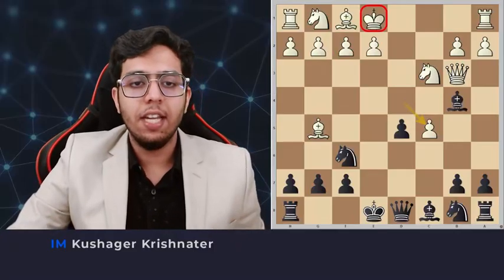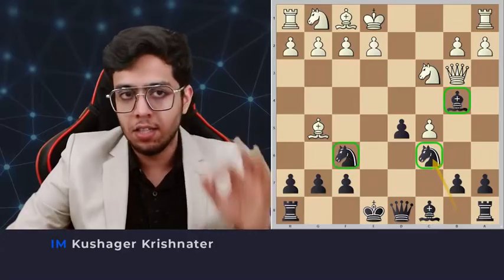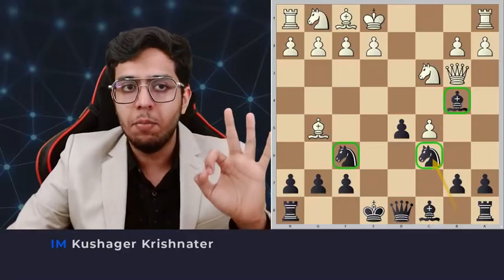What do we have in compensation? The weak White king, and after knight c6, the activity of our pieces. We have 3 minor pieces developed compared to White's 2. So we have a slight lead in development, which we are trying to exploit.